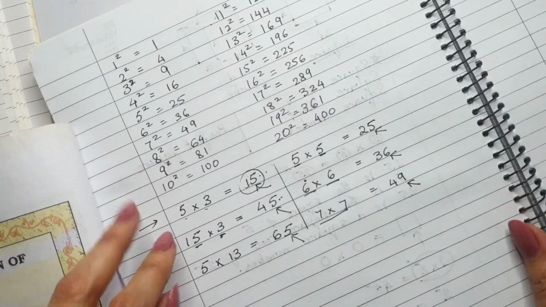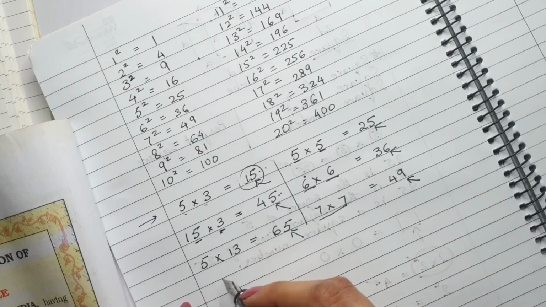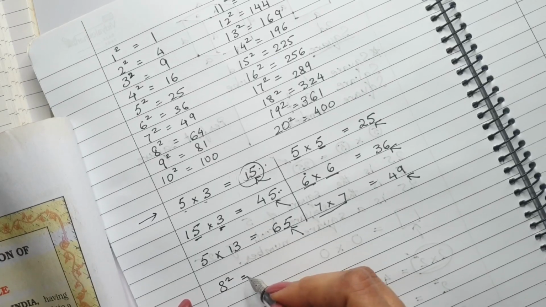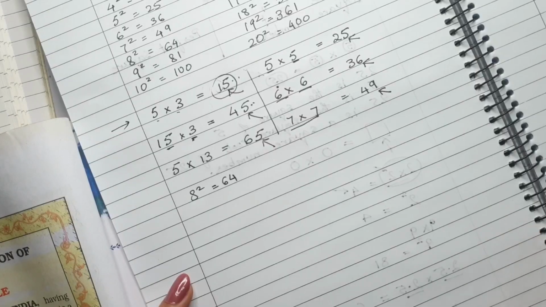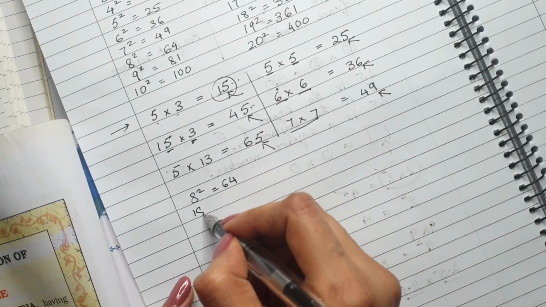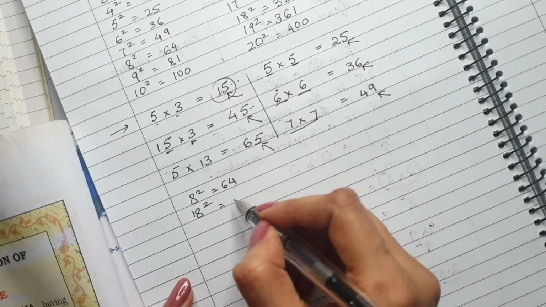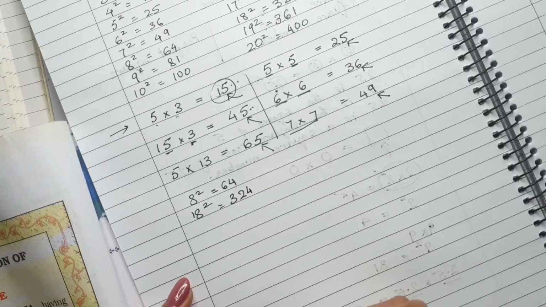Which means, let's say I have 8 square, that is 64, right? And I have 18 square, that is 324.